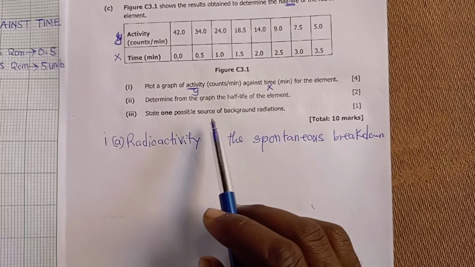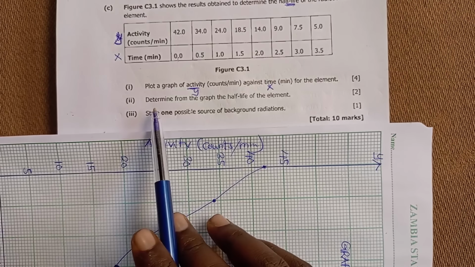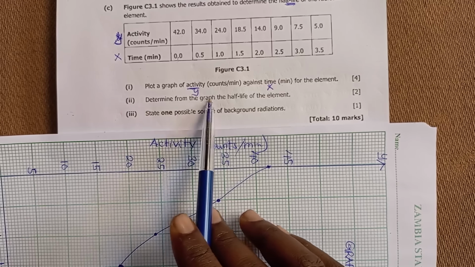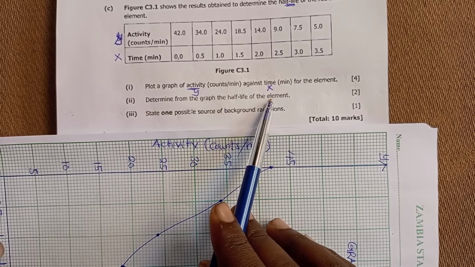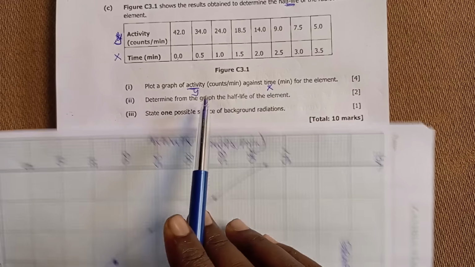The next question is this one. I don't know if you are able to see it. This is the question that is here. We are saying determine from the graph the half-life of the material, the half-life of the element. They want you to determine the half-life.